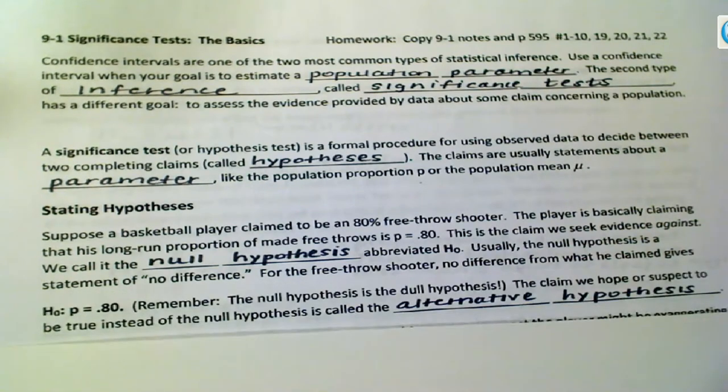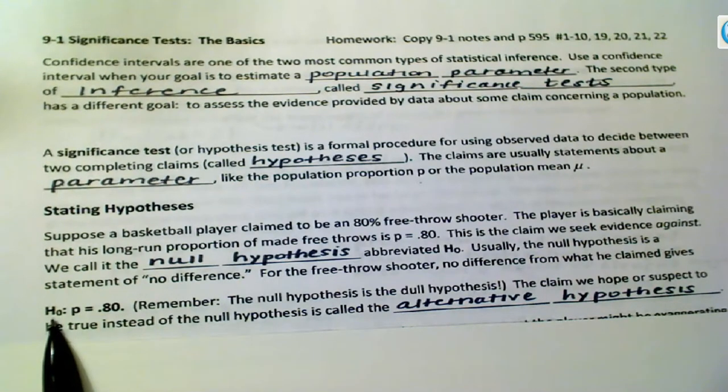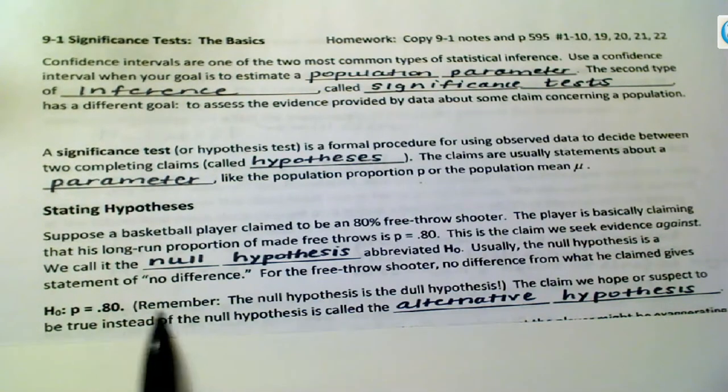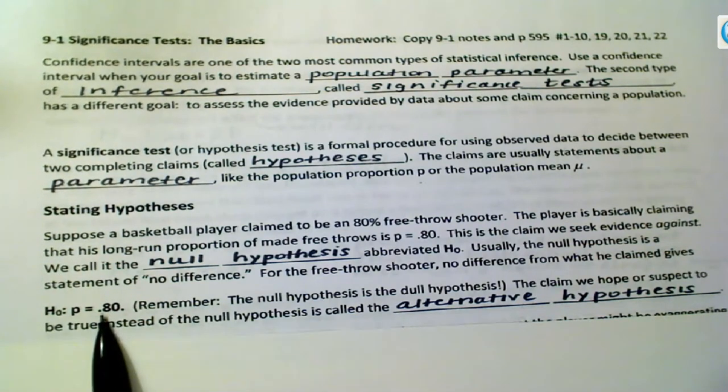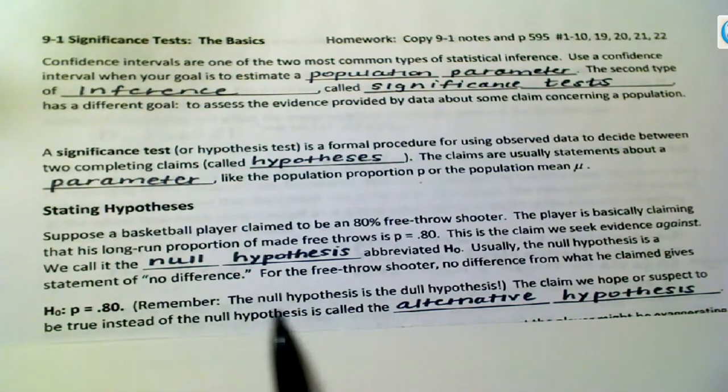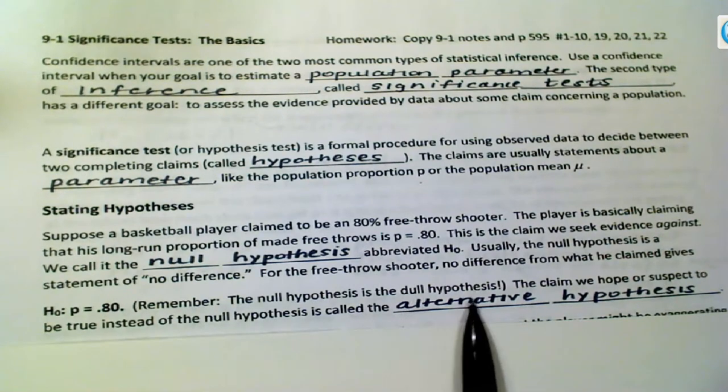So we're going to have two parts of the hypotheses: the H0, and the HA, which is the alternative. The H0 is P equals 0.8. Remember that this is the claim we're trying to find evidence against. We don't believe that that's your free throw average. The null hypothesis is the dull hypothesis, okay?